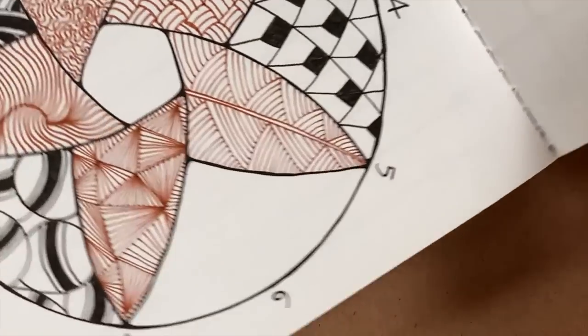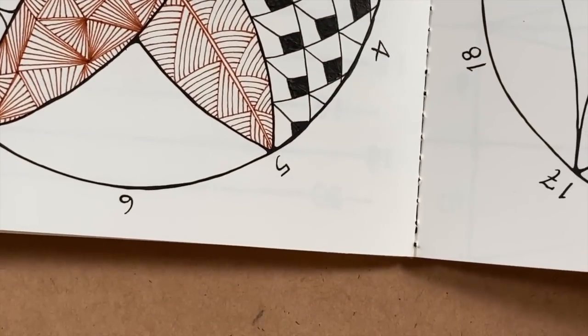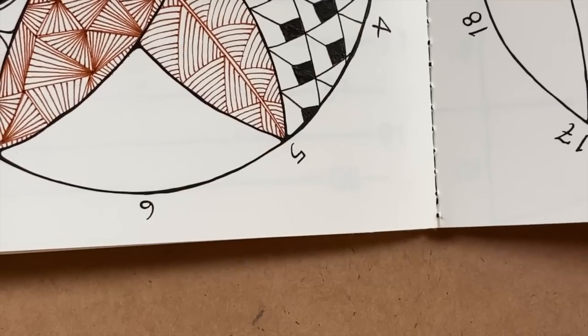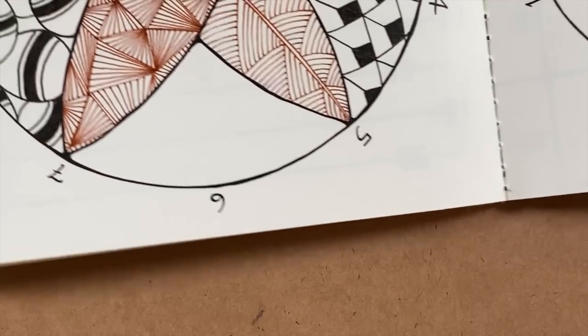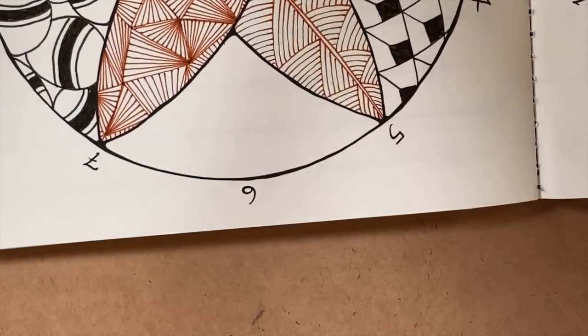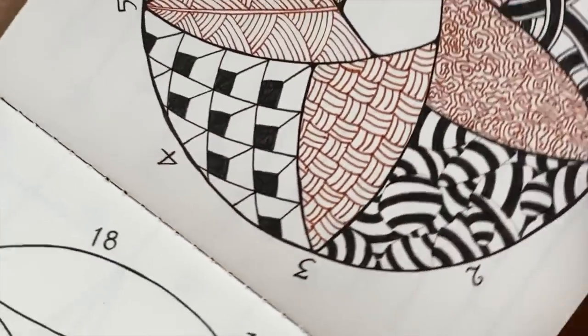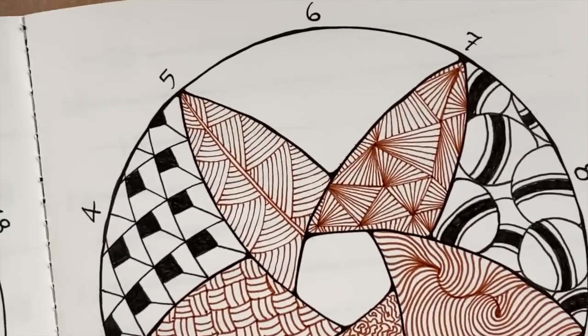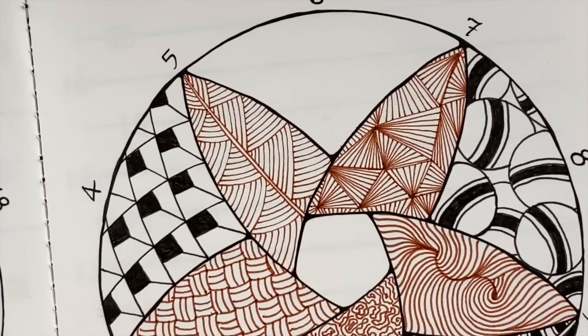Okay, last space here. And I am working with actually one of my favorite tangles for the last one, and this tangle is called Jonkle. If anybody sees my work, I use Jonkle quite a bit. I don't know what it is about it. I like it a lot.